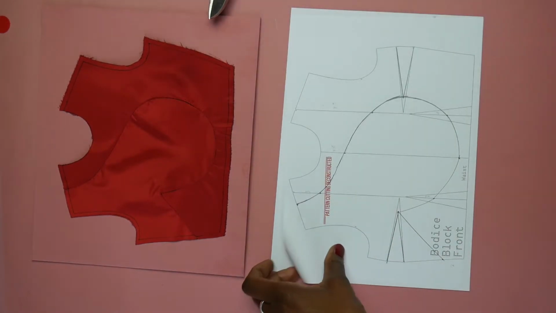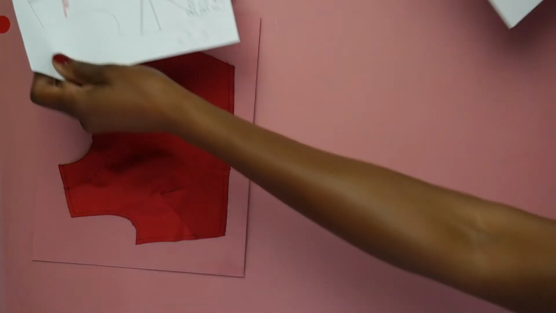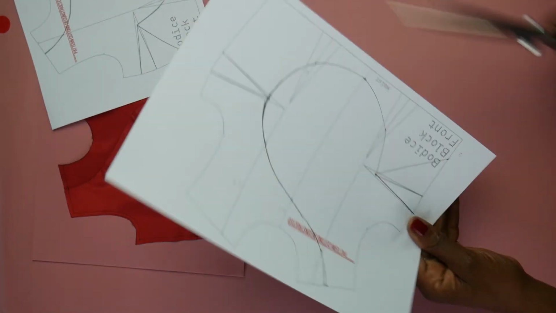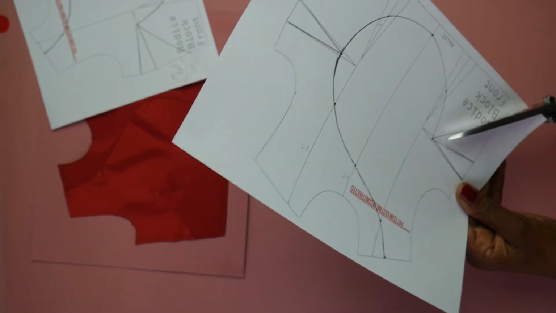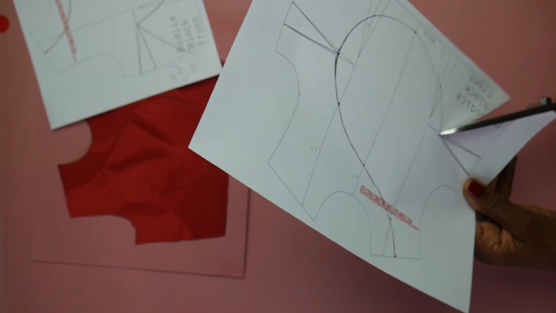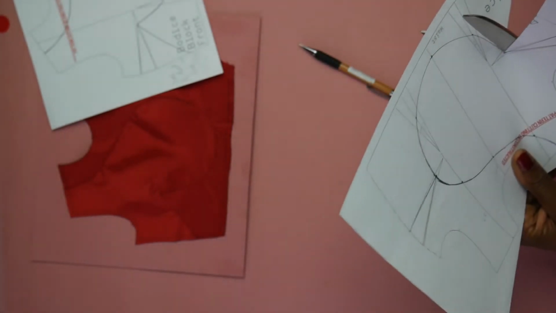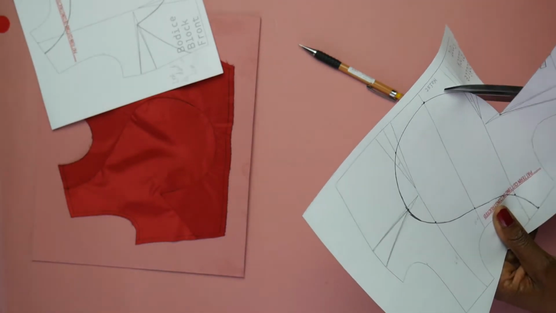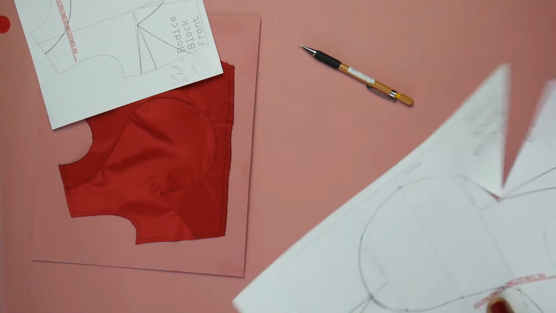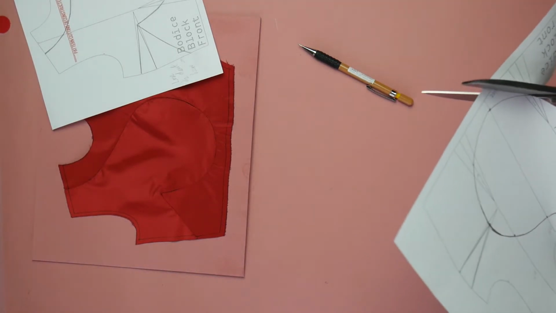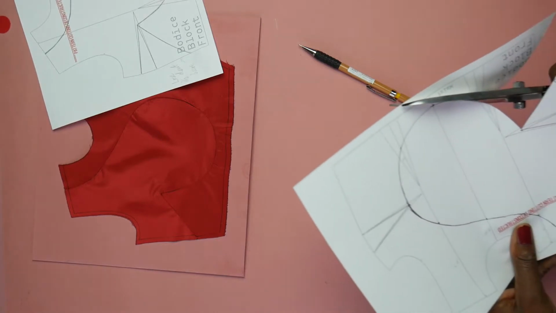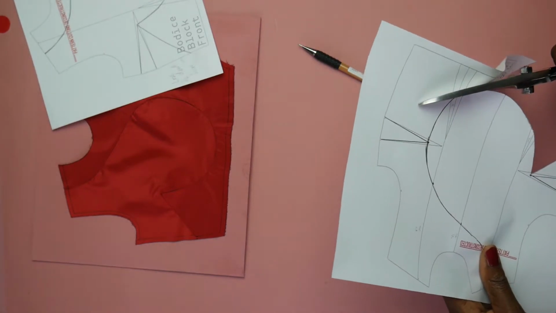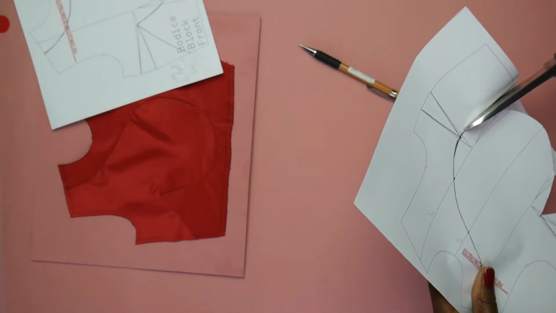Okay, so we will now cut out the shapes, the pieces, separate them through to your curve. Now when you're cutting out a pattern, you need to cut on the line. Don't cut outside of the lines that you've drawn, because that will increase the size of your pattern and make it too big. And don't cut on the inside because that will make it smaller.